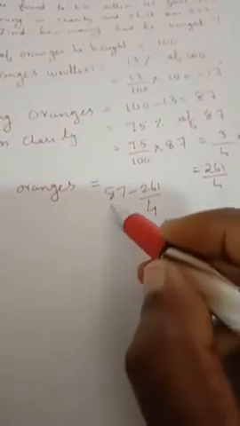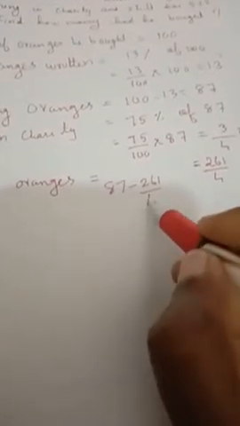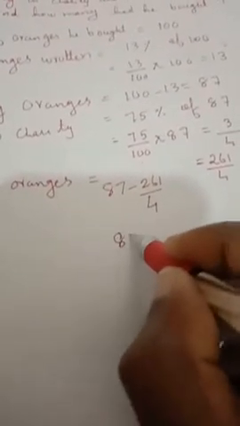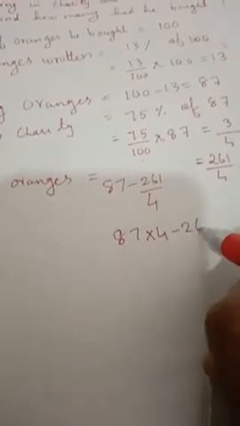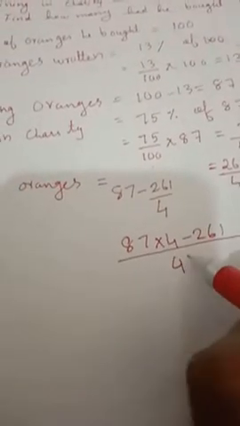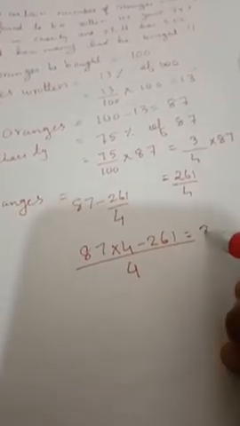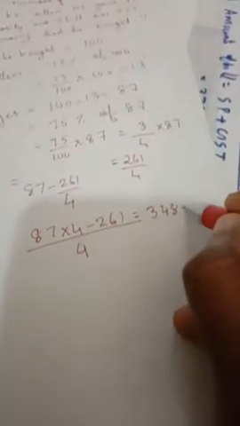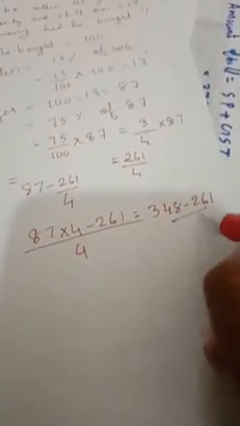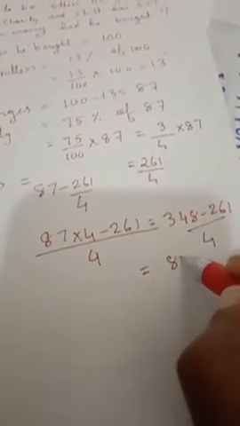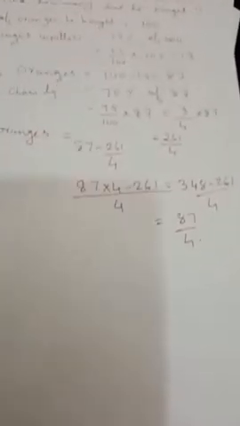Cross multiply. Here LCM is 4, you know. 87 means 87 by 1 minus 261 by 4. So 87 into 4 minus 261 by 4. Okay. What is 87 into 4 is equal to 348 minus 261 by 4, which is equal to 348 minus 261, 87 by 4. Okay, so remaining oranges is equal to 87 by 4.